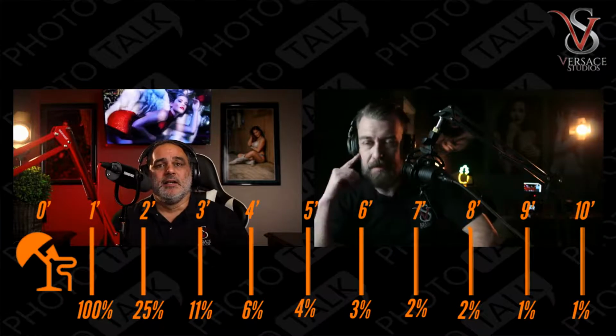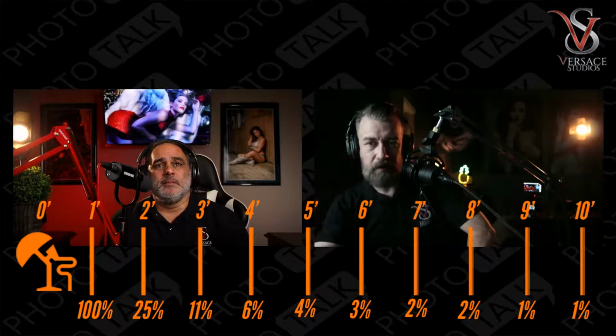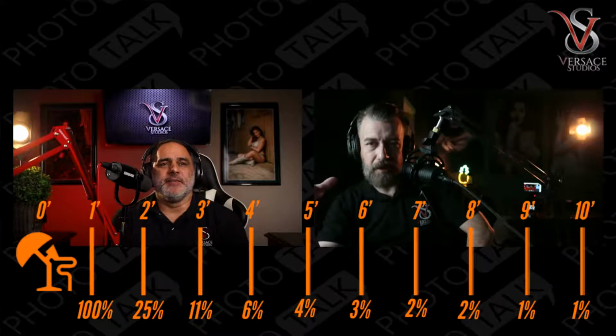Another important thing to notice is that we are talking feet sometimes, and meters sometimes. It doesn't matter what your unit of measurement is. Just make sure that if you double it, you double it. So that's the big key takeaway. Anything that's up close, remember, is a quick fall off of light. Anything that's further away is a slow, gradual fall off of light.